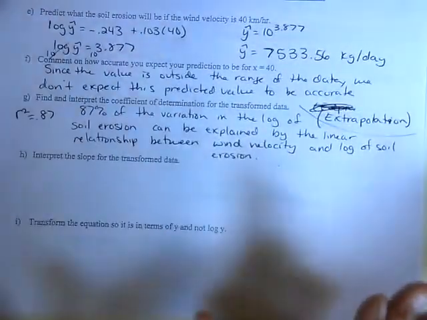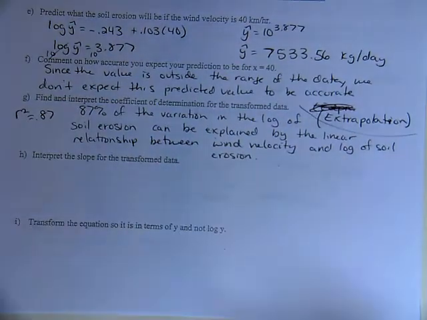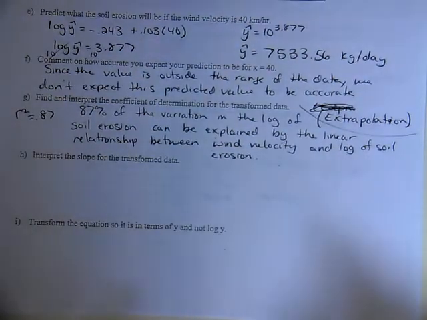So all of this could be an FRQ on your test. Nothing in here is new. Again, we're just adding the word log to everything.